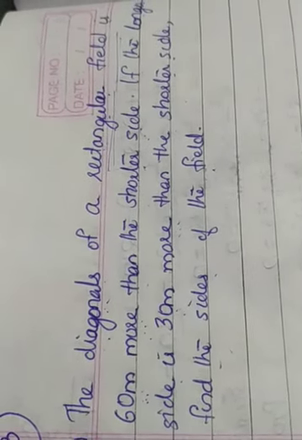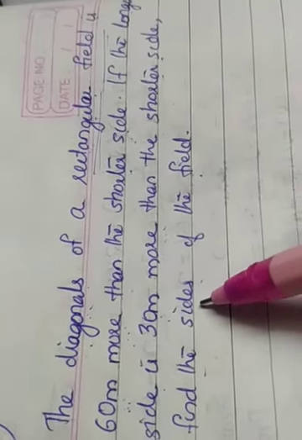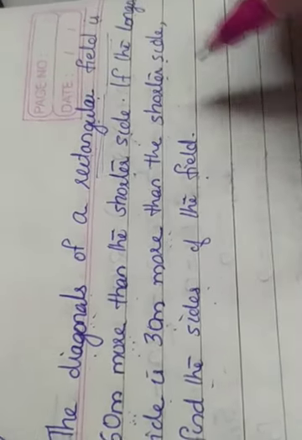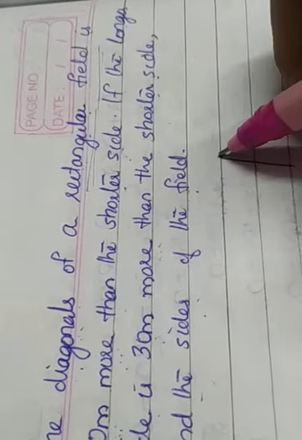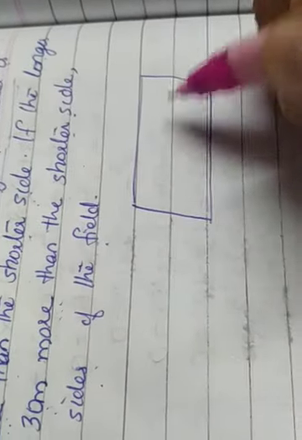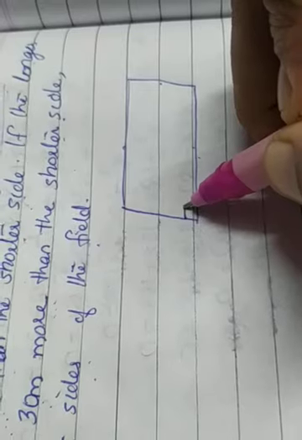Till the last question I told that we have to stress what we have to find. Here we have to find the sides of the field. So anyway, we identified the shape as a rectangle. So I'm going to draw a rectangle. What's the specialty of a rectangle? There are 4 sides. Opposite sides are equal, and each angle is 90 degrees.